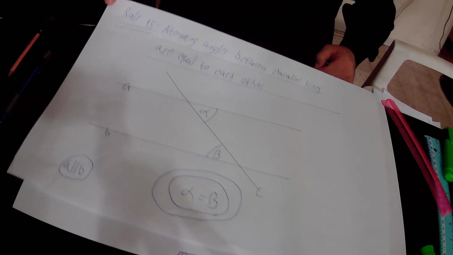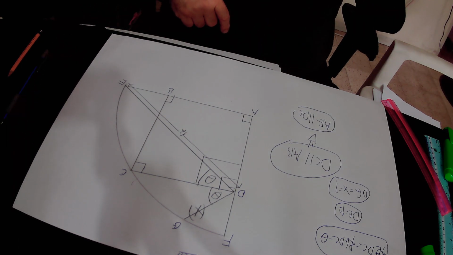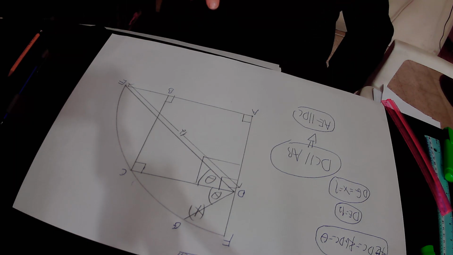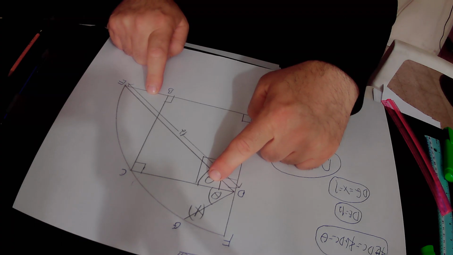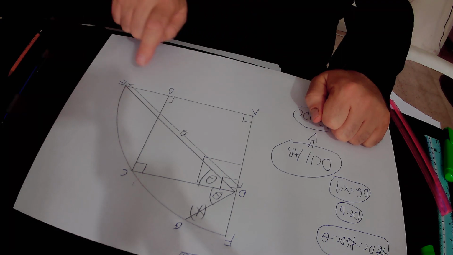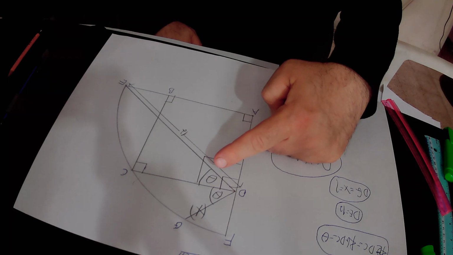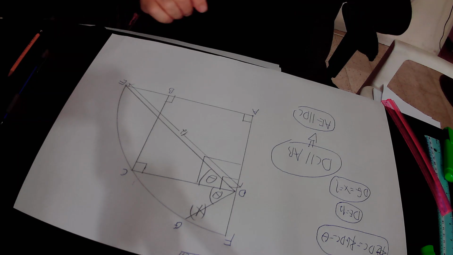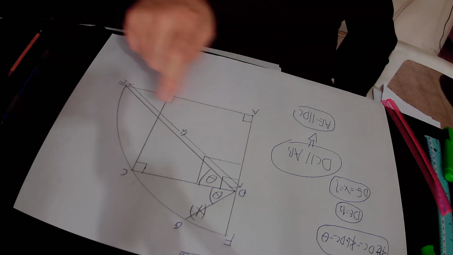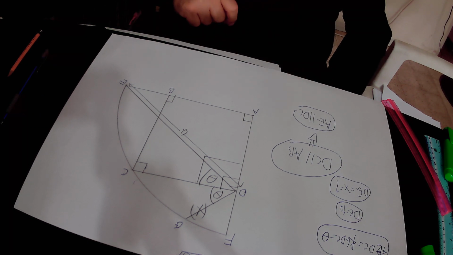We can actually implement rule 15 in our drawing. Why? Because in our drawing, those two angles are defined as alternating angles. So this is angle AED, and this angle is angle EDC. They are both alternating angles, located between the parallel lines DC and AE. Again, DC is parallel to AE, and therefore, according to rule 15, they are equal to each other.